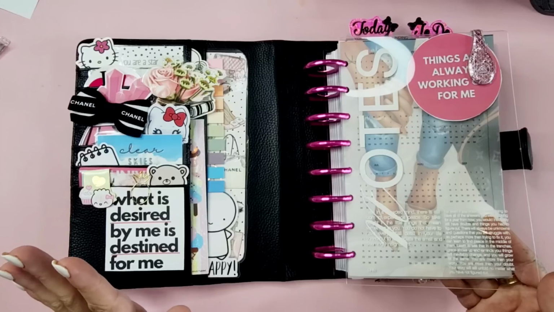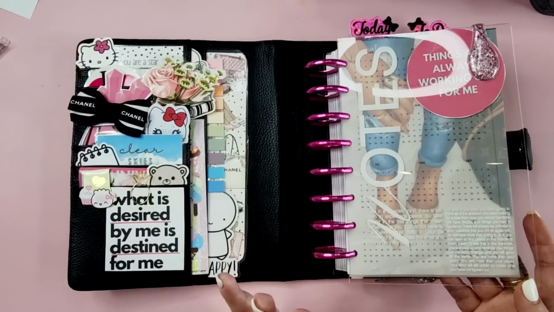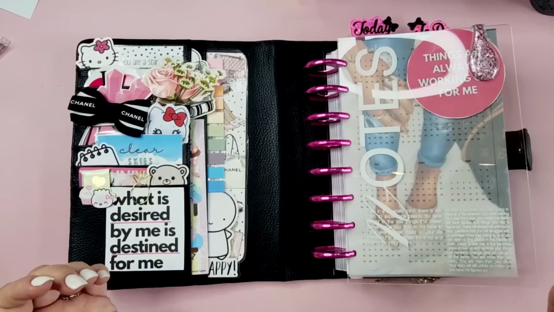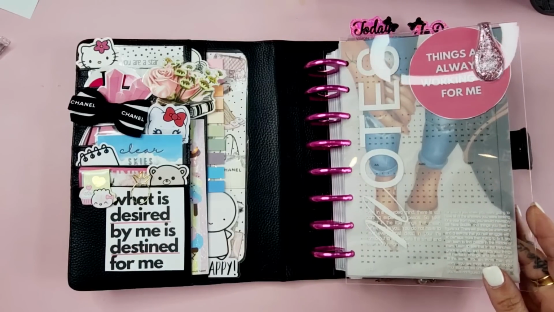I will try to link all this stuff individually from Cloth and Paper. It's just a really thick plastic, because when I've tried to make my own covers, I don't think I have a strong enough laminator to make a really sturdy cover. So it's easier just to buy it.